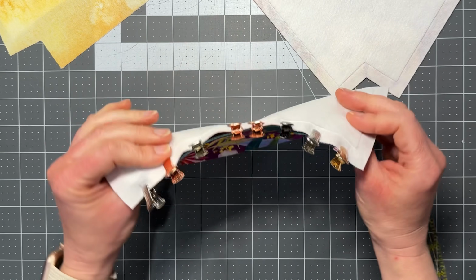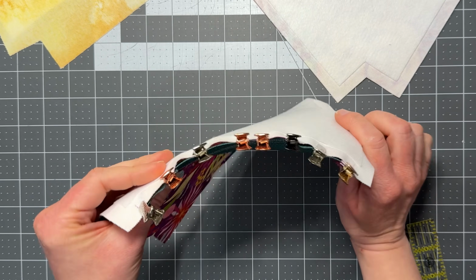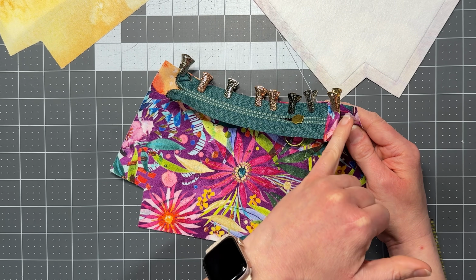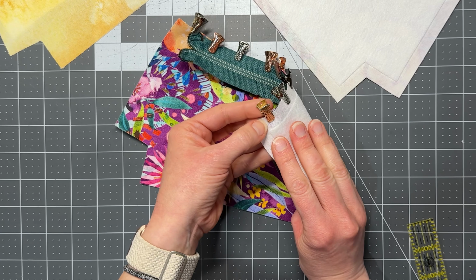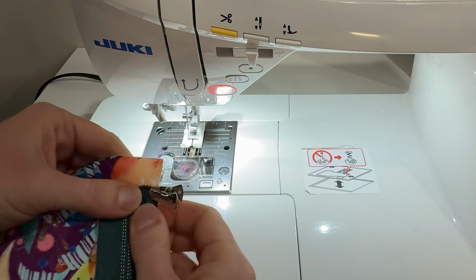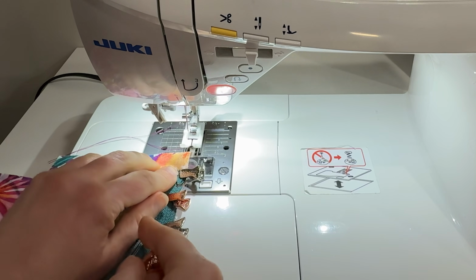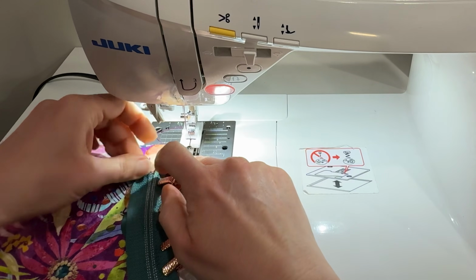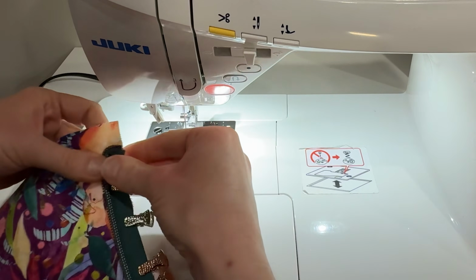But the important things are making sure the center mark stays matched up and the ends of our zipper tape stay matched up with those marks that we made in the beginning. You can put marks on the front also so that you can make sure that you're keeping it lined up. Opening out the zipper tape can help also.